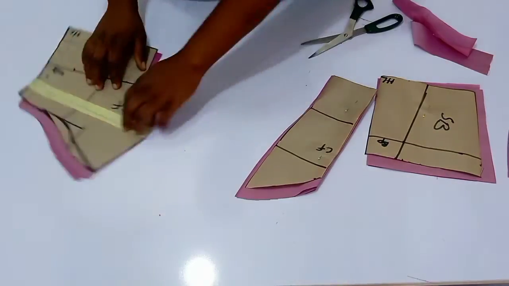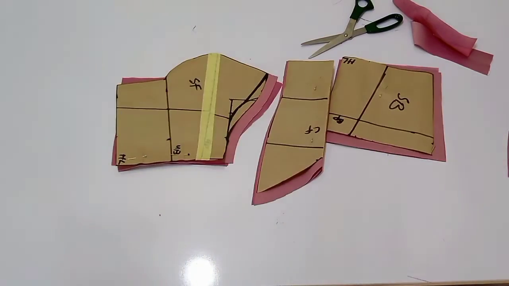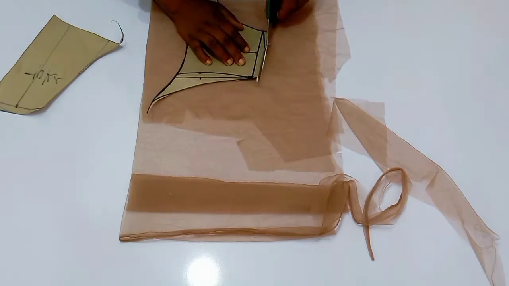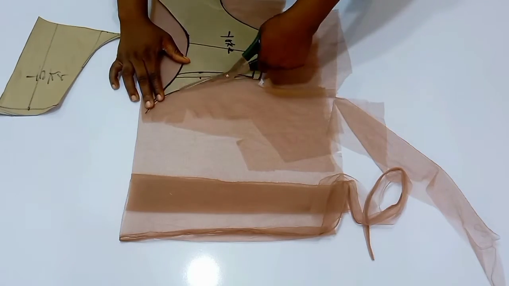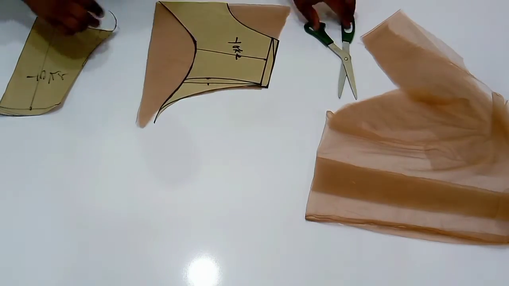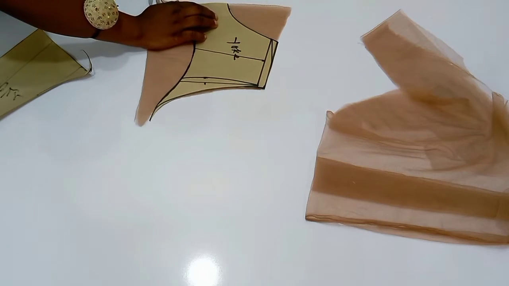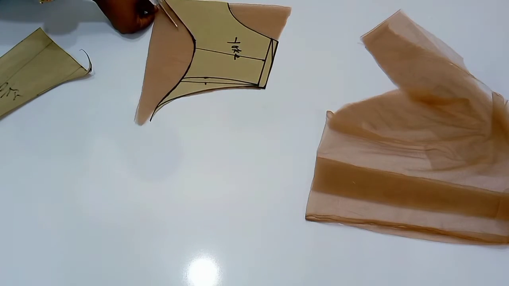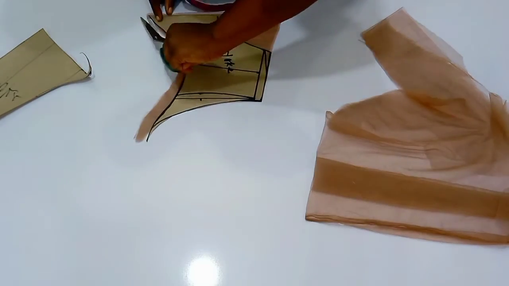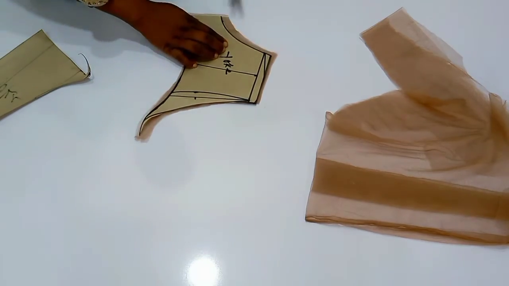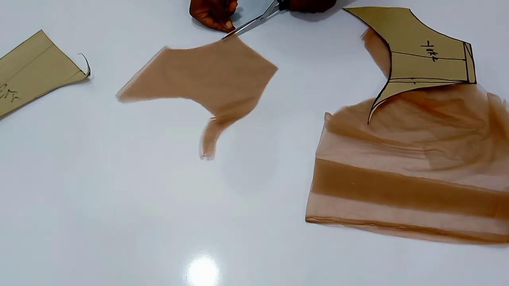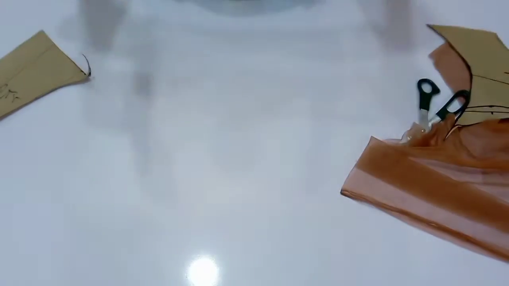Okay, so now I'm going to cut out my yoke, and I'm using a skin illusion for this yoke. Okay, so you can see I've placed in my yoke, and I folded this yoke into four because I need to double the nets, because this is a net I'm making use of. It's very fragile. Okay, so you need to double it to make it firmer. All right, I hope you guys understand. So you can see what I have. So I'm going to go ahead and cut out the back as well.